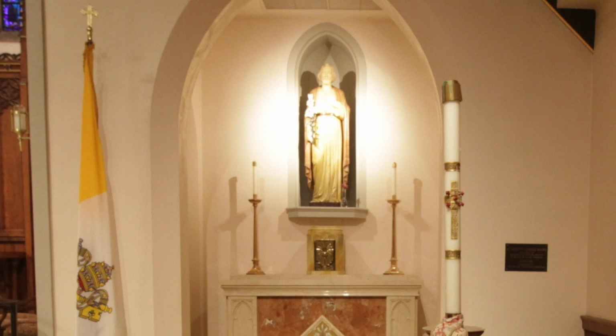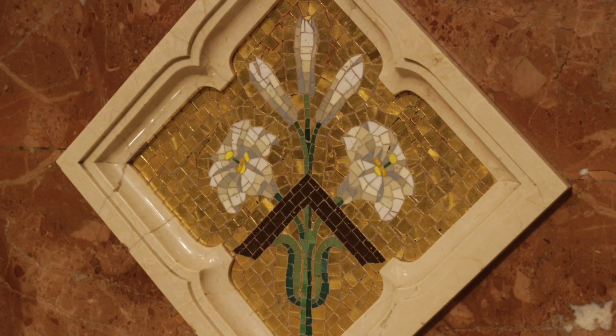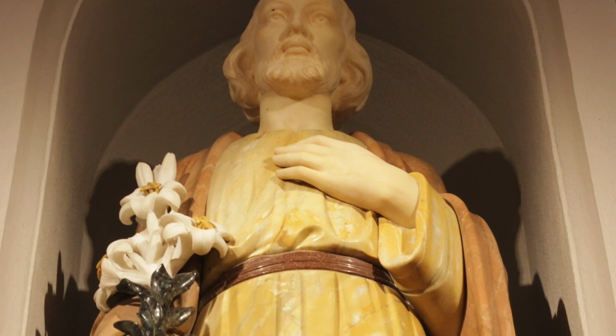The mosaic on the front of the altar of St. Joseph is simply a lily. You will see that St. Joseph also has a stalk of lilies in his hand. It is the lily that is a symbol of purity and reminds us of the purity and the chastity of St. Joseph, the husband of Mary, the Blessed Mother, and the foster father of Jesus Christ himself.